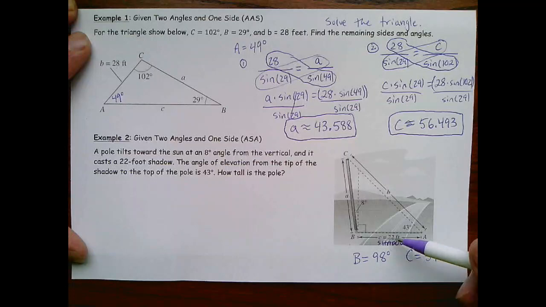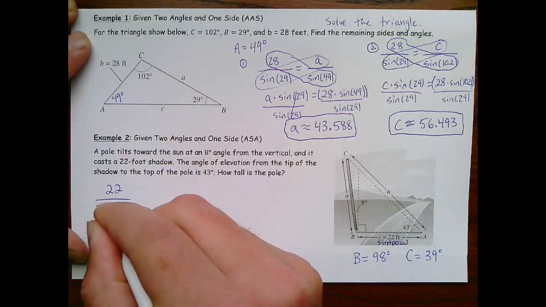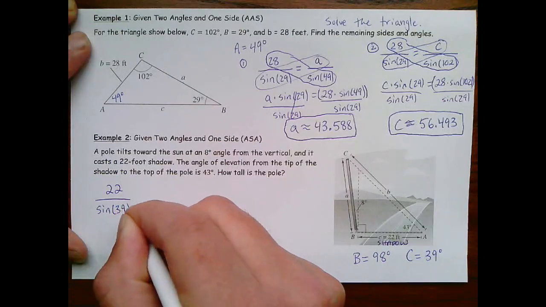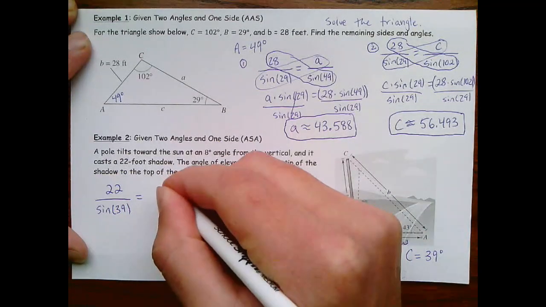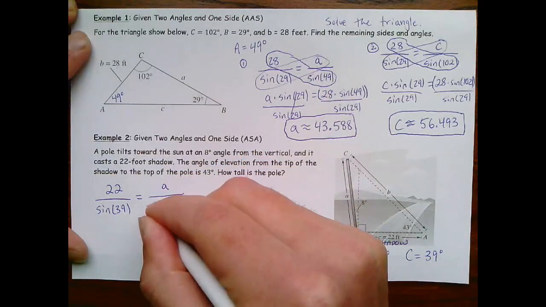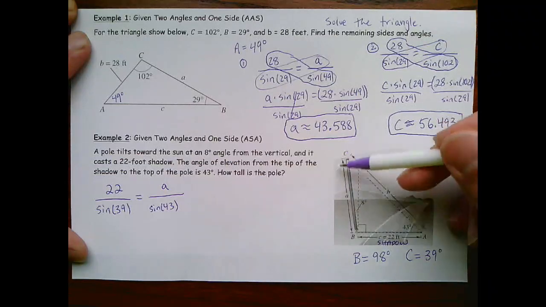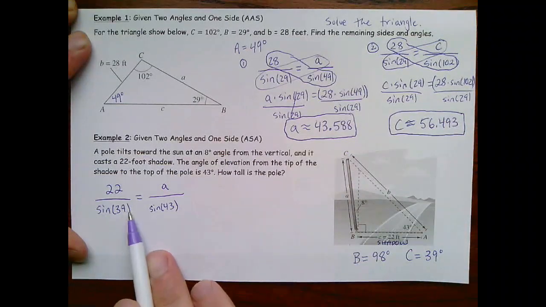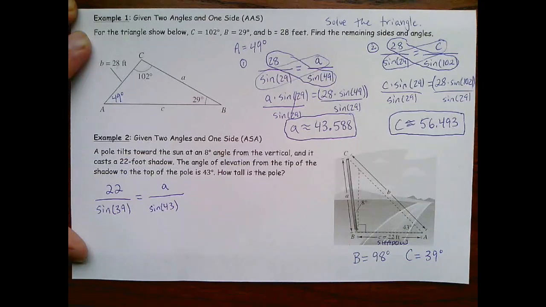So in this case, side C is 22, all over sine of the angle opposite, which in this case, angle C was 39, equals, now I want to solve for side A, so I have little a, all over sine of 43. You see? So that's why it was so important knowing what angle C was, because if I didn't, I would have sine of C right here, and then I would have 2 unknowns to solve for, which wouldn't work, right? When I set up my proportion, I want to make sure that there's just 1 unknown, and the rest of the other 3 things are known.